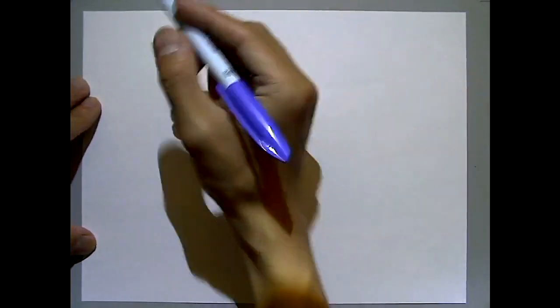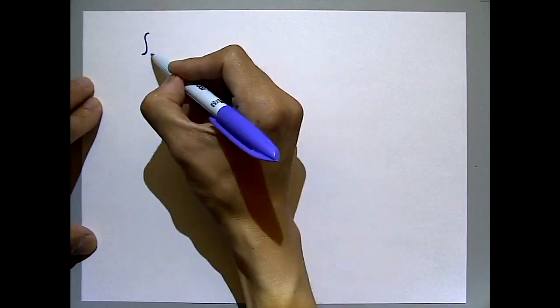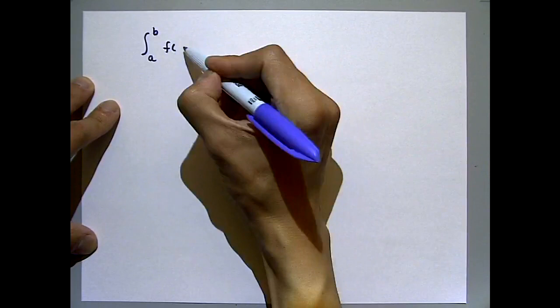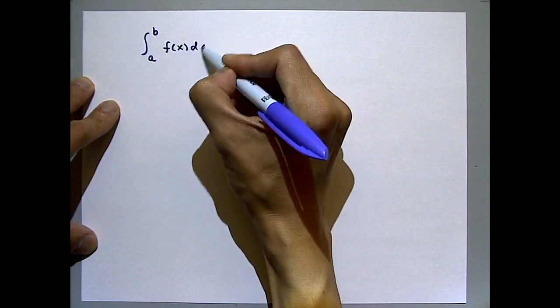So that covers the indefinite integral. For a definite integral, let's go back to the scalar again.